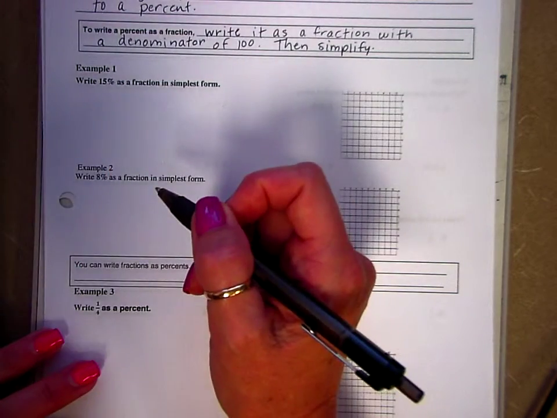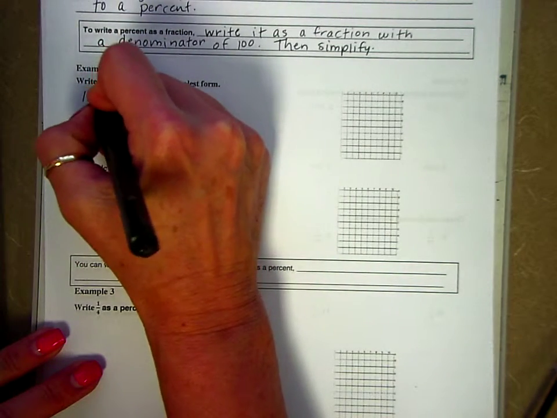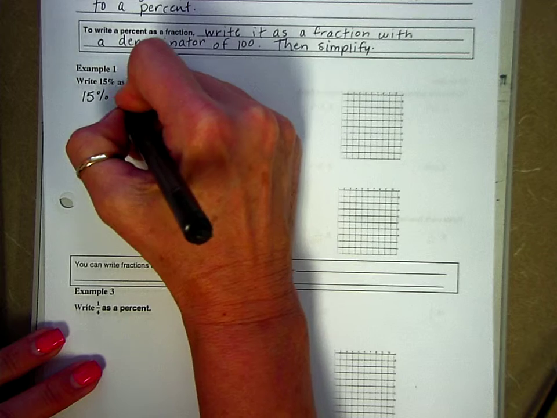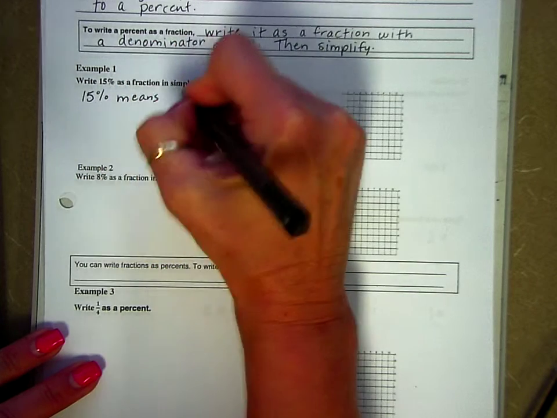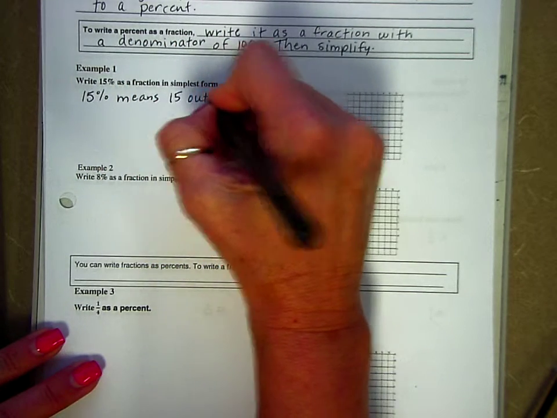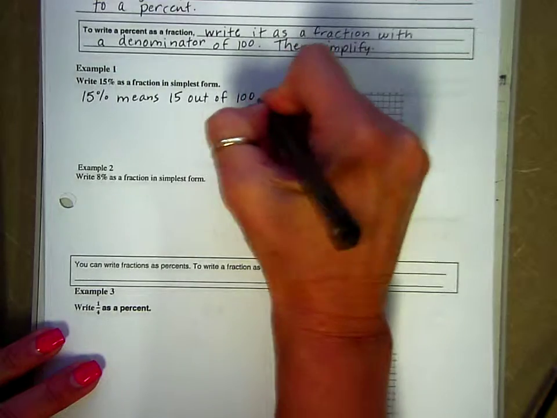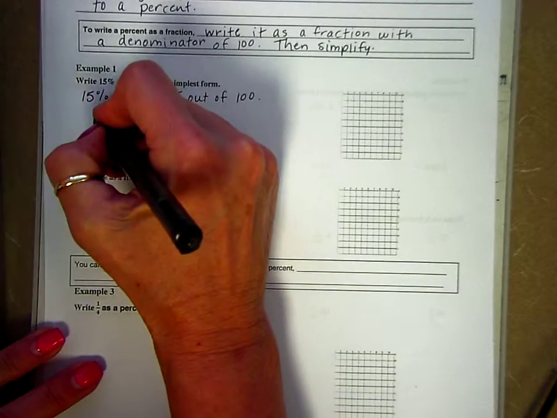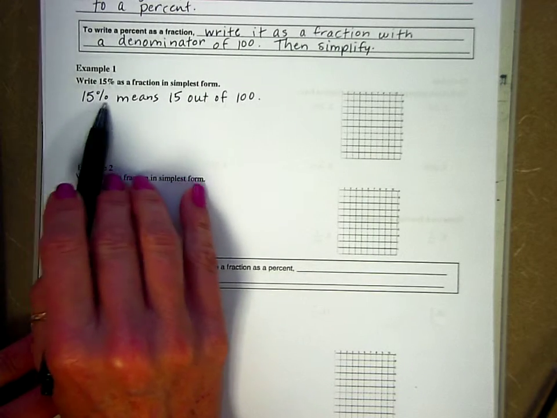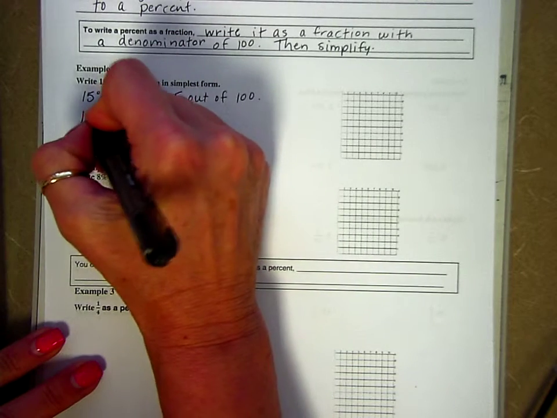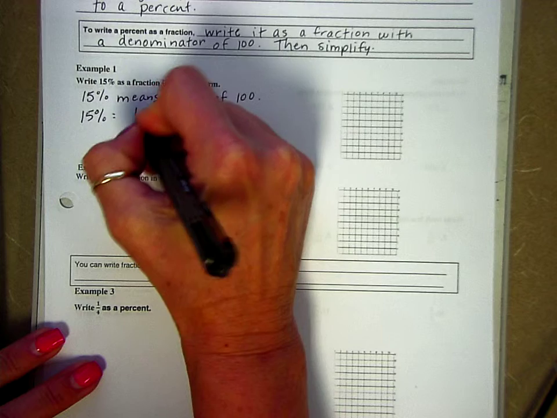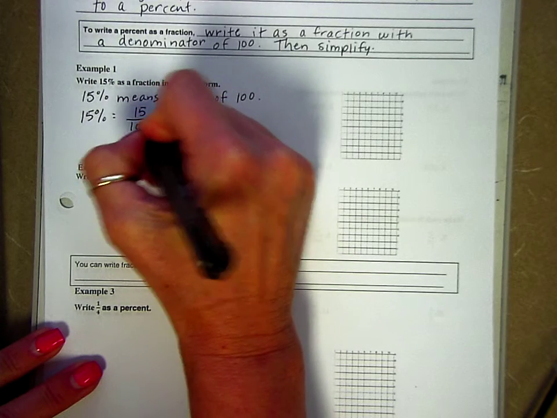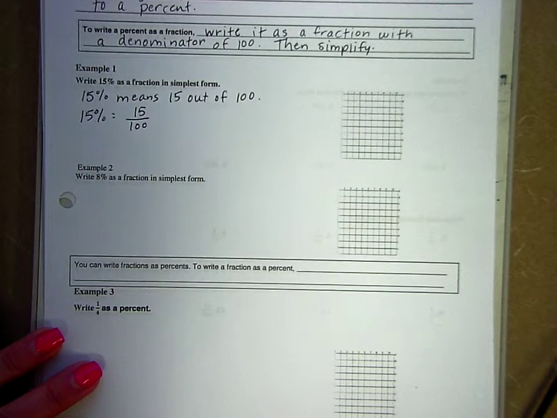Well, first of all, I need you to understand that 15% means 15 out of 100. So, in order to write 15% as a fraction, we would simply write it 15 out of 100.